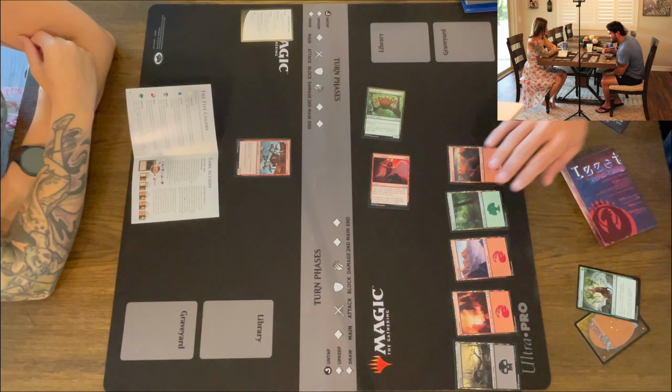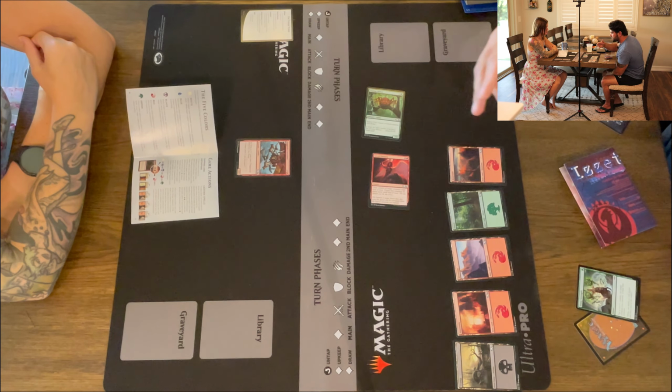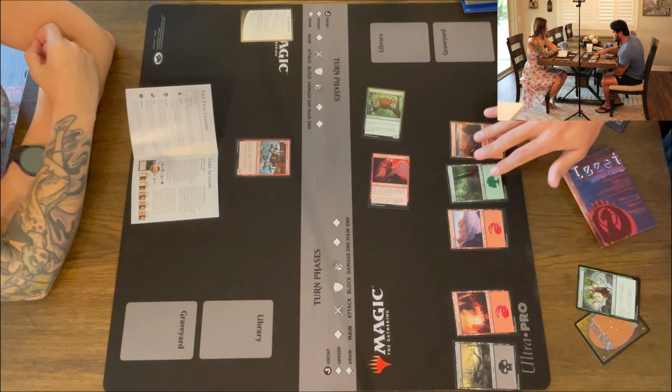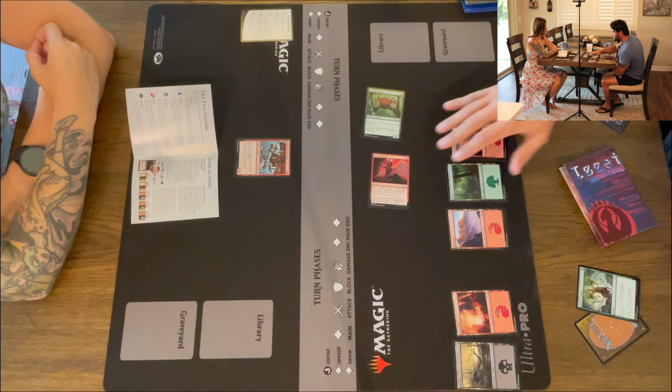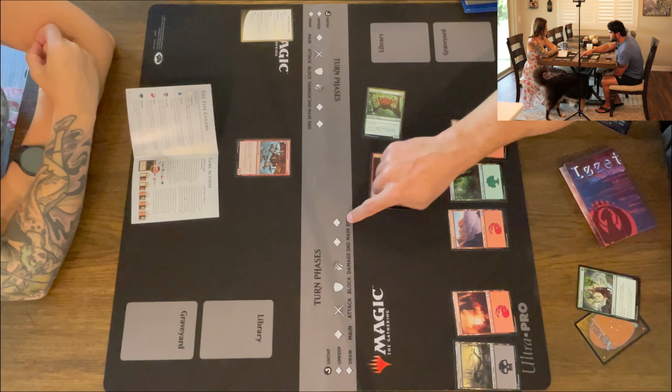1 for all. Okay, the main thing here is after we declare attackers, we block, we deal damage. There's technically still a second main phase. If you have any mana left, you can actually still summon creatures, cast spells, whatever you do in that second phase. You can't attack. Exactly, you can't attack. Then you end your turn.